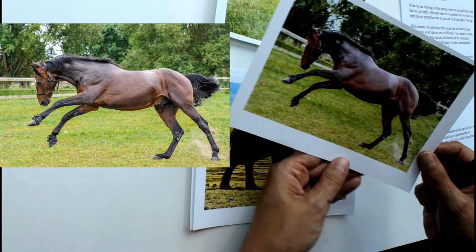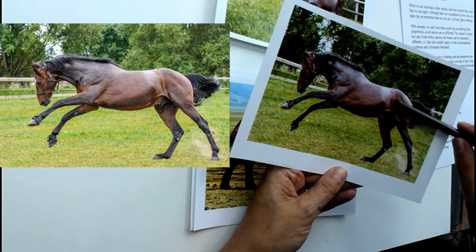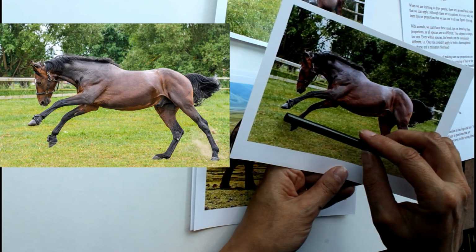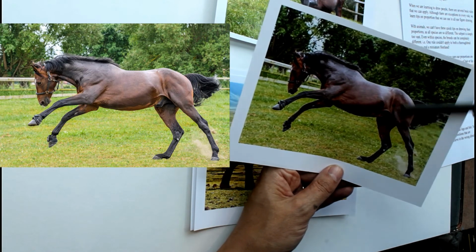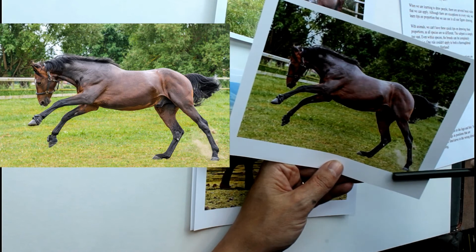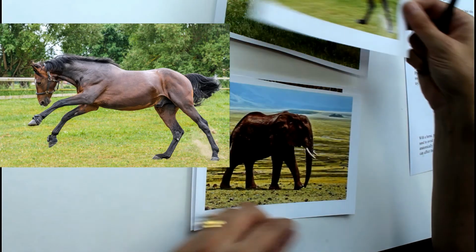And again, think about the weight. With this one, he's just about to launch off his hind legs onto his front legs. So at the moment that weight is very much down this leg. So you've got to have that connected to the ground, otherwise it's not going to look right.